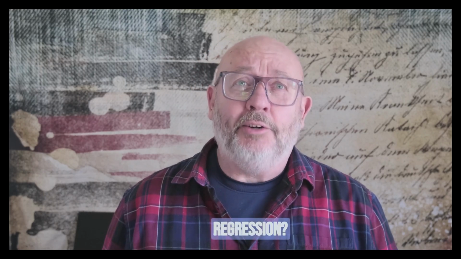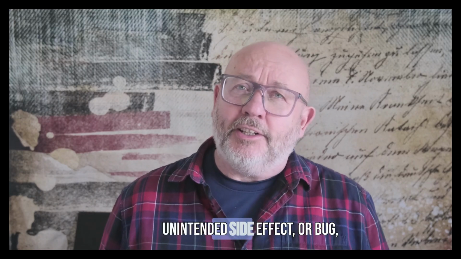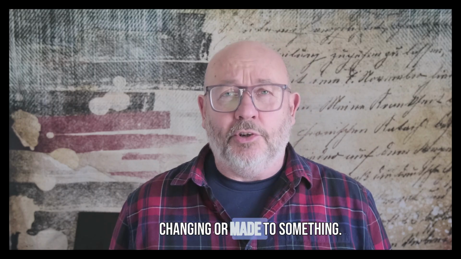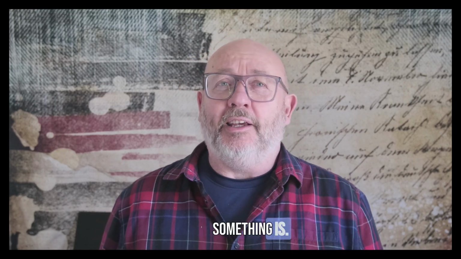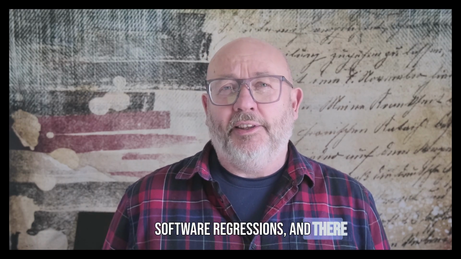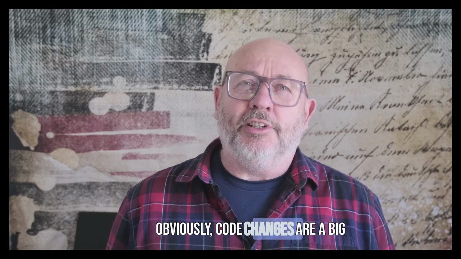What is software regression? One definition would be an unintended side effect or bug created or activated when changes are made to something. And we'll look at what that something is. There are several causes of software regressions, and there are some variations of these too. Obviously, code changes are a big concern.